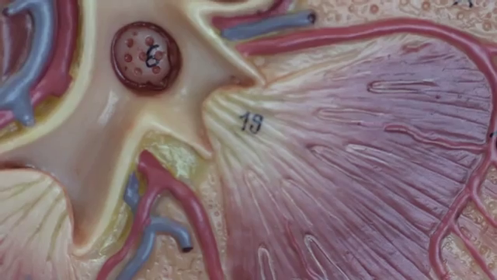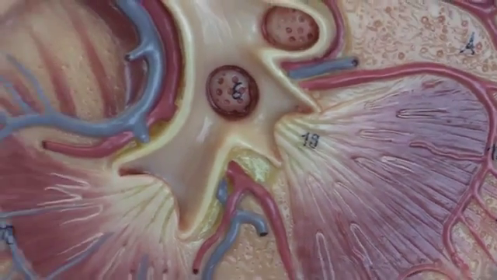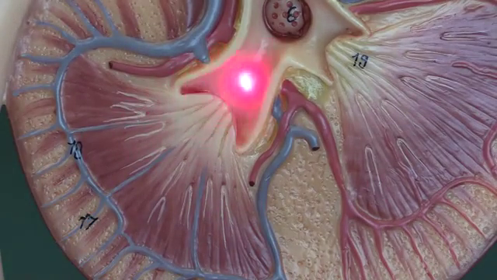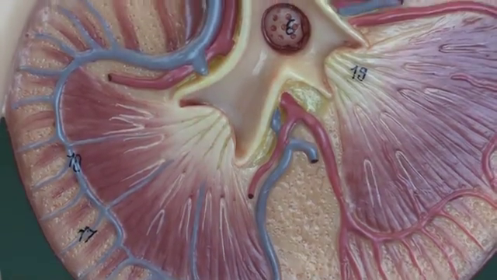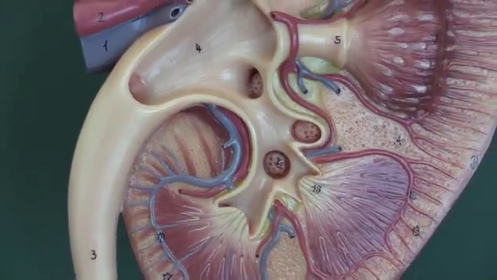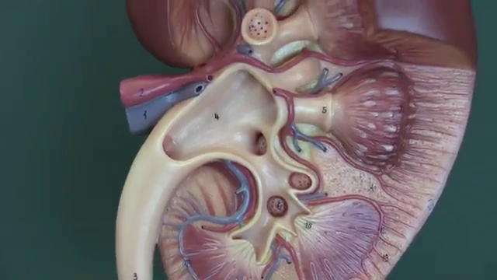So each papilla will drain its urine into a minor calyx. There's another one there. And collectively, the name for calyx is calyces.